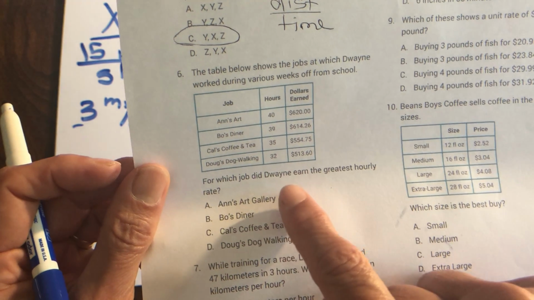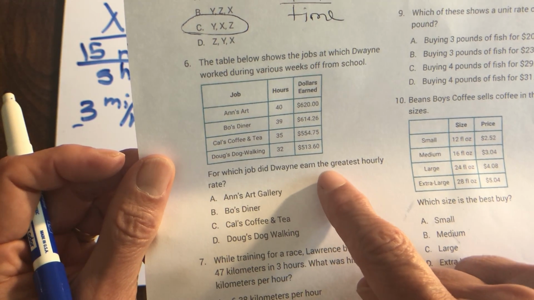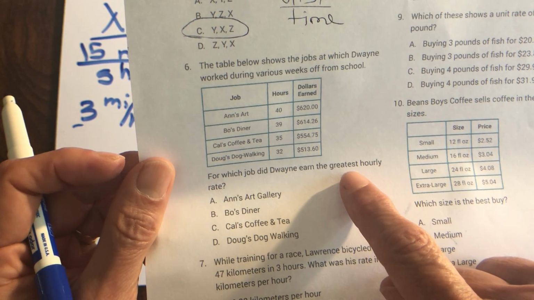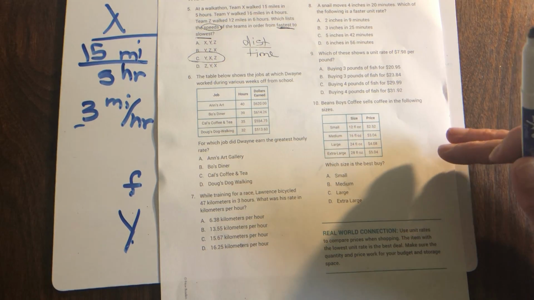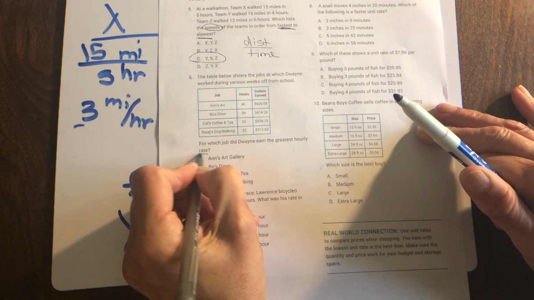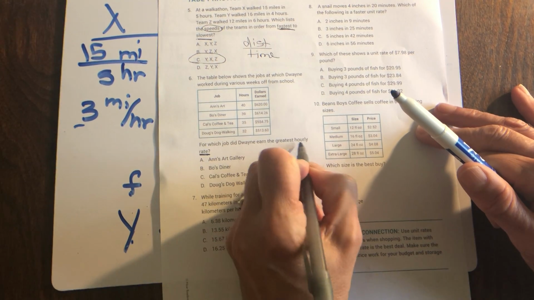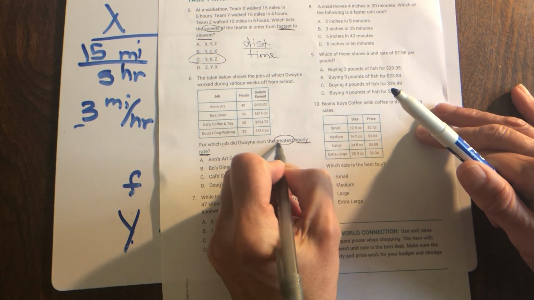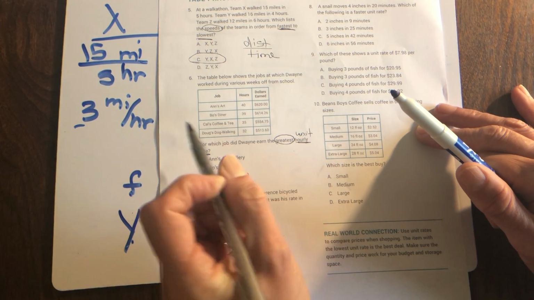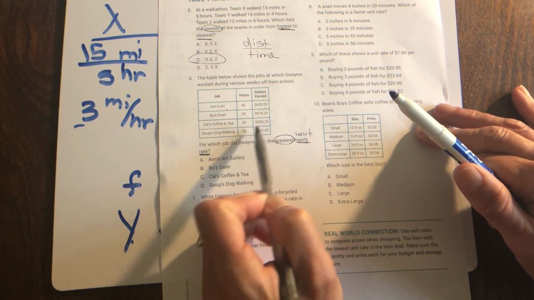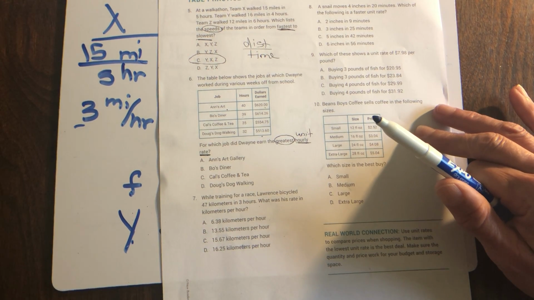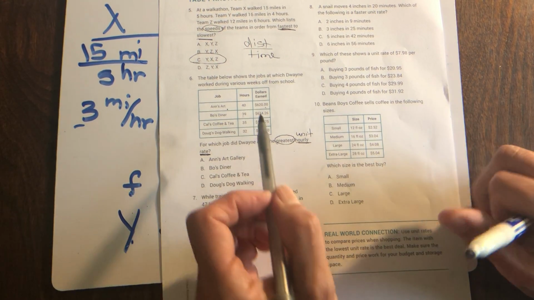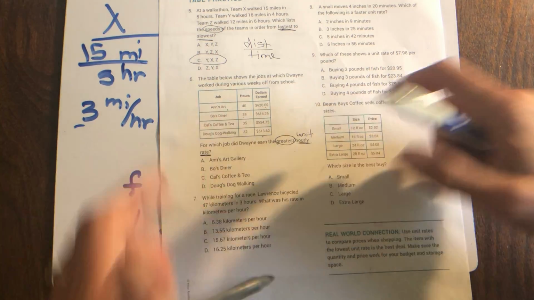For which job did Dwayne earn the greatest, there's that math word again, hourly rate. Hourly rate. So you see, you're supposed to catch that an hourly rate would be a unit rate. So you're going to have to take all these things from the table, turn them into a unit rate, and choose your right answer.